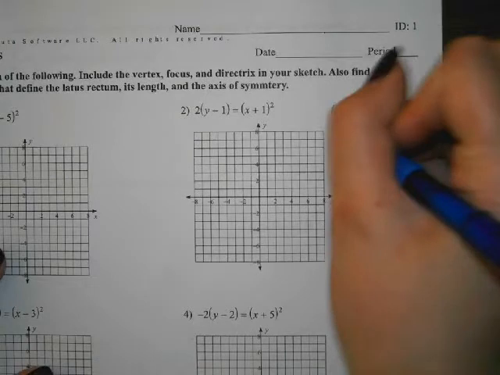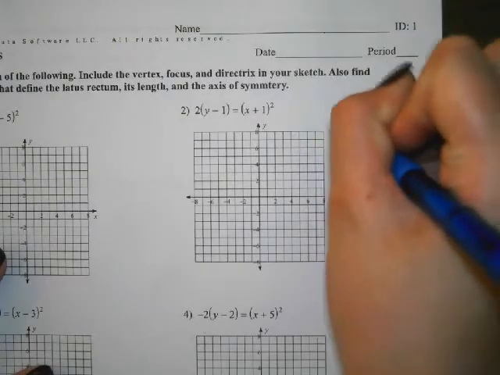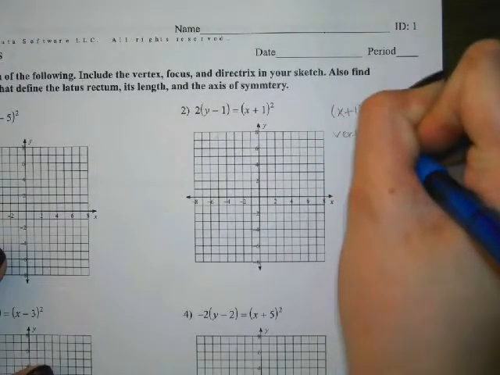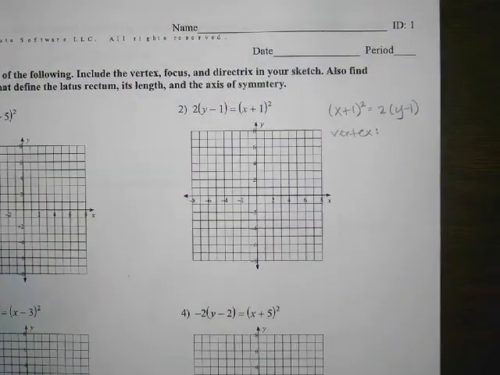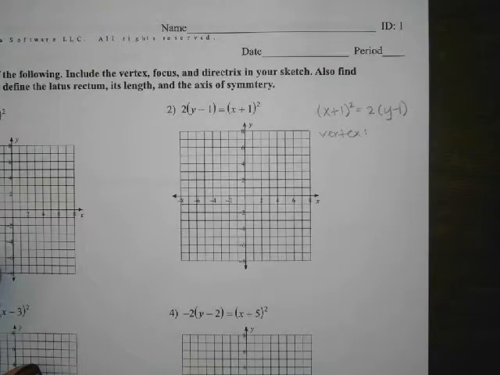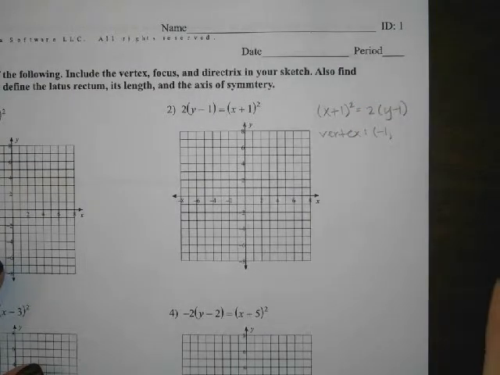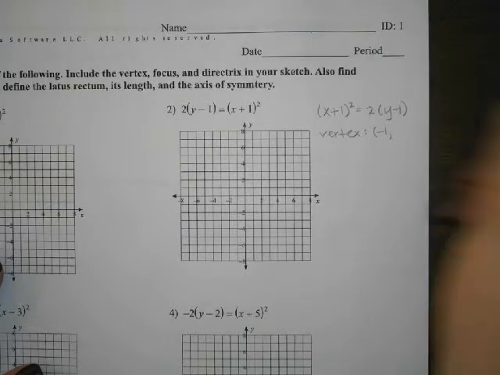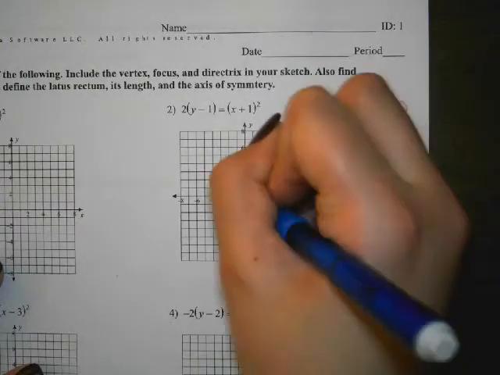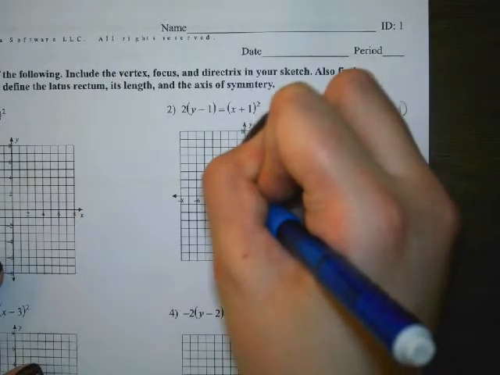All right, so the vertex here is kind of like finding the center of a circle or an ellipse. So what's the vertex for this one? -1, 1. Thank you. So left 1, up 1.